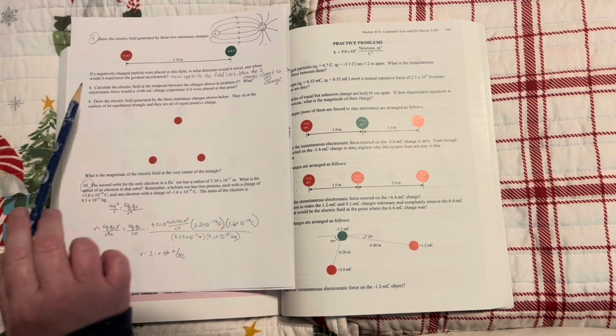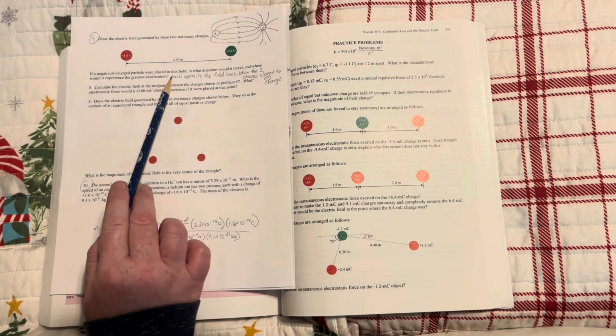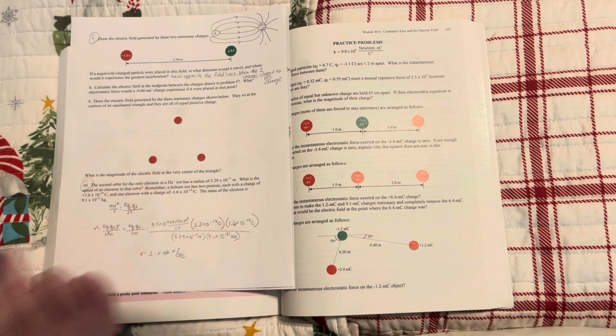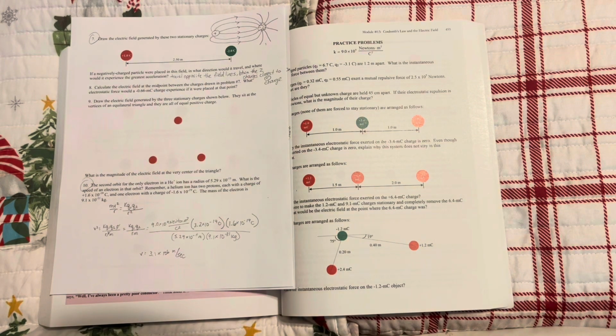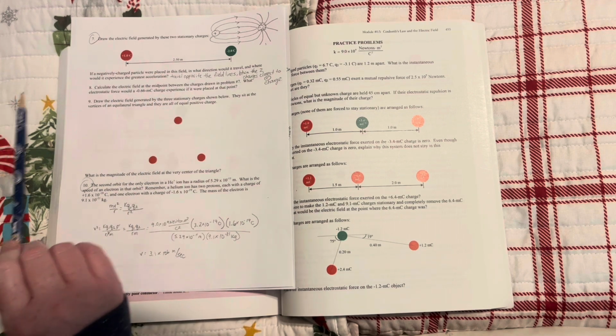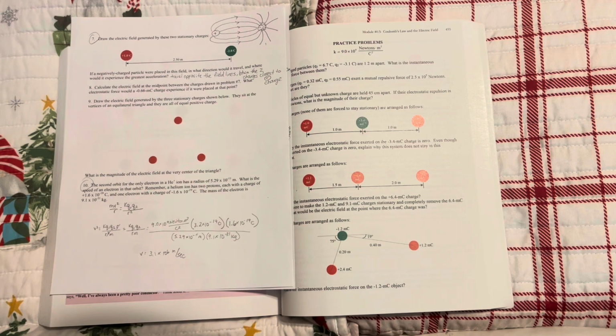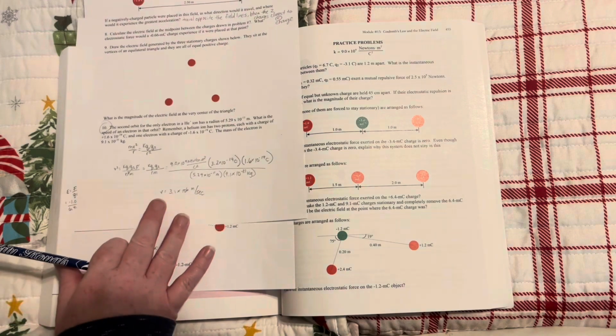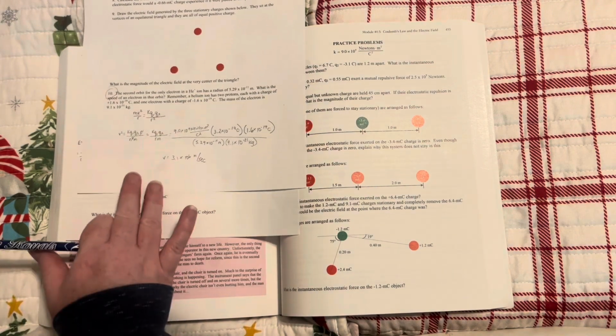Then it also says, if a negatively charged particle were placed in this field, in which direction would it travel and where would it experience the greatest acceleration? So a negative charge placed in this field is going to travel opposite the field lines, okay? And it's going to experience the greatest acceleration between the two charges nearest the negative charge. All right. And then lastly, we're going to do 10.